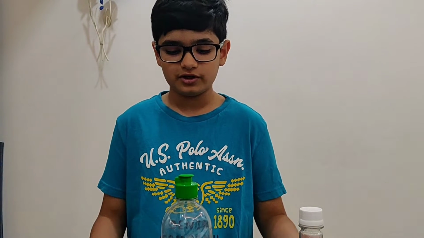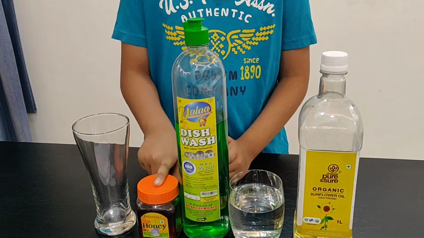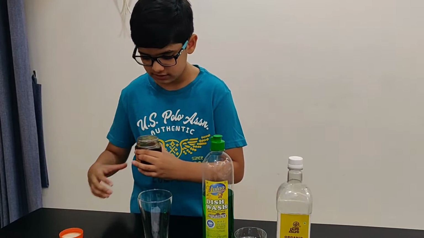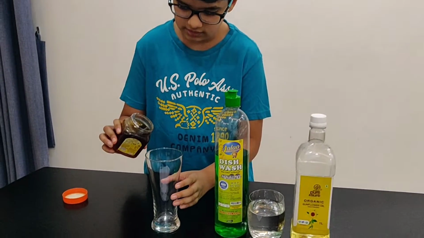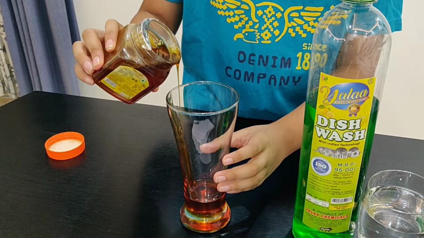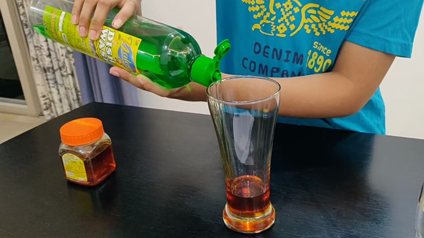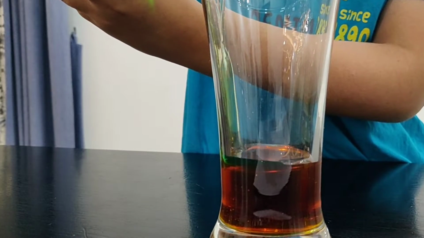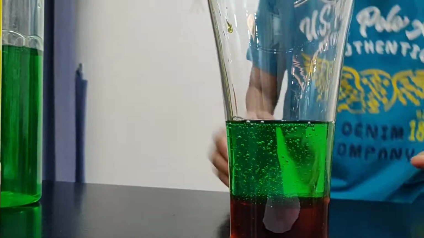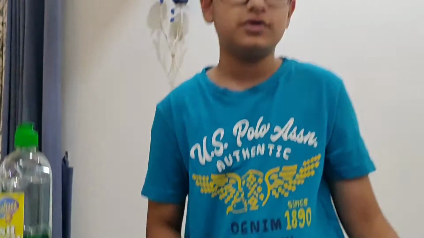As you can see, we have 4 ingredients, going from the most dense on the left to the least dense on the right, from honey to oil. First we have to pour the honey. We have to pour all the liquids gently so that they form a nice density column. Now we have to pour the dishwasher soap. As you can see, they do not mix. It's because honey is more dense than dishwasher soap.